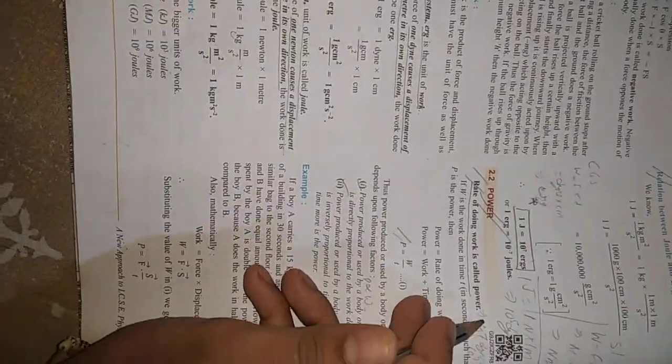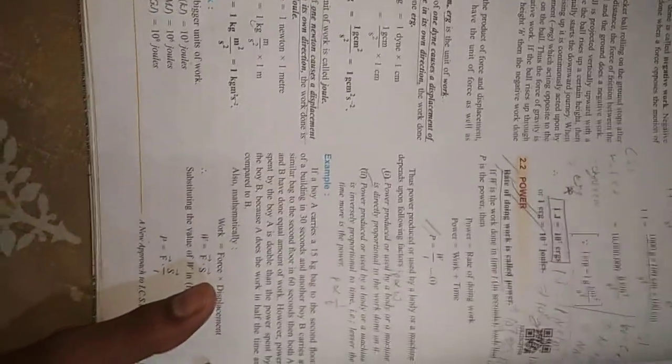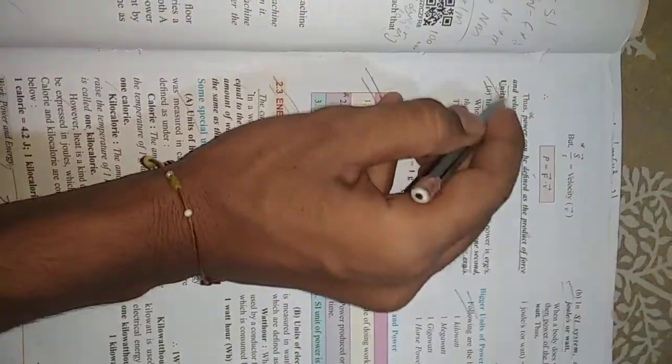Rate of doing work is called power. What are the factors on which the power depends? Power is directly proportional to work, and power is inversely proportional to time. The formula of power on the basis of force into velocity. Then power can be defined as a product of force and velocity. What are the units of power? In CGS system and in SI system, and the difference between work and power.